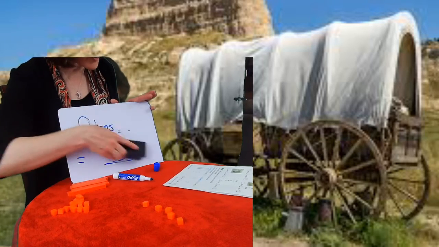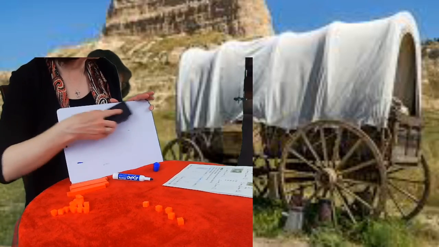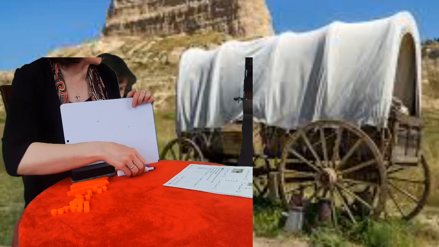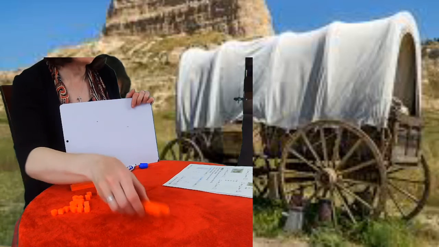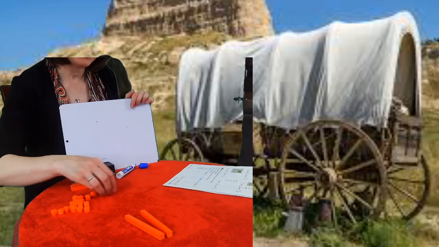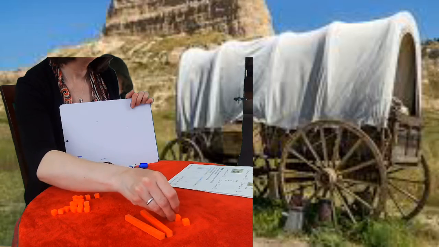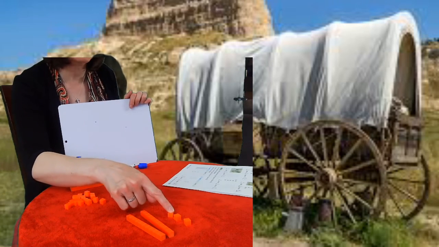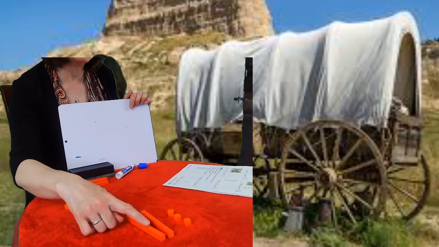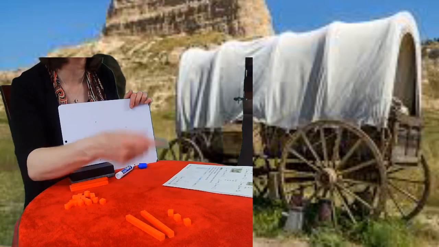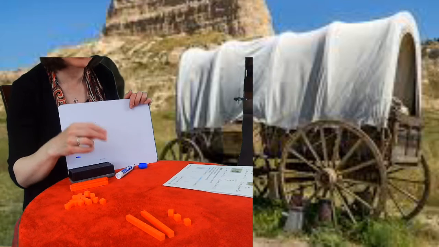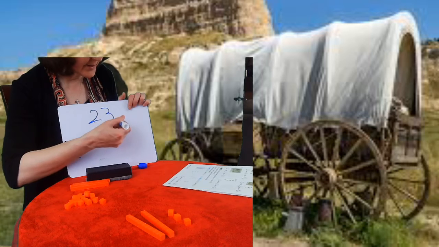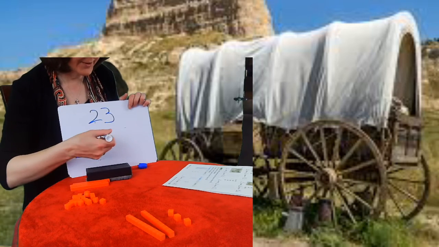Okay, now at the bottom, it says Mary drew tens and ones to show 32. She made a mistake. Let's figure out her mistake. So she had 2 sticks and 3 ones. That isn't 32. That would be 10, 20, 21, 22, 23. Her mistake was she didn't have the right number of tens or the ones. She flipped them, and they aren't the same. 23 is not the same thing. 23 does not equal 32.